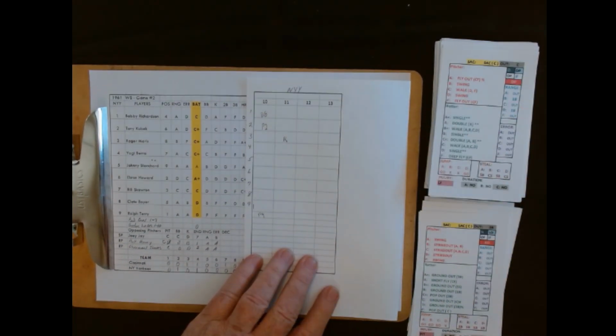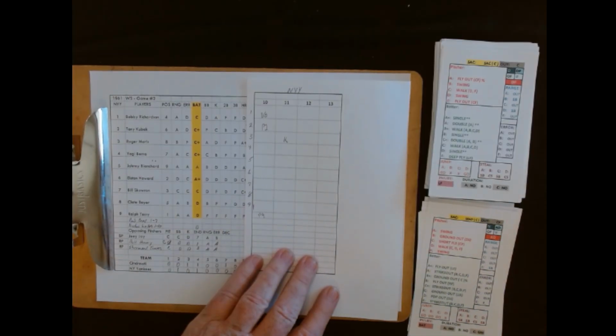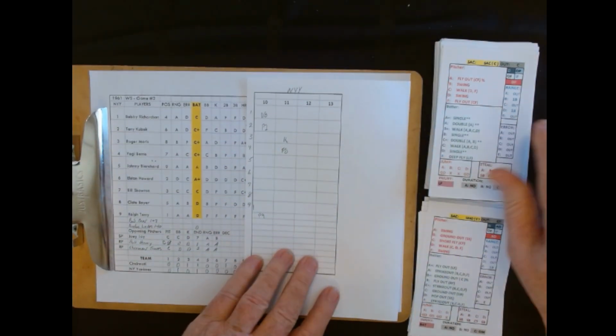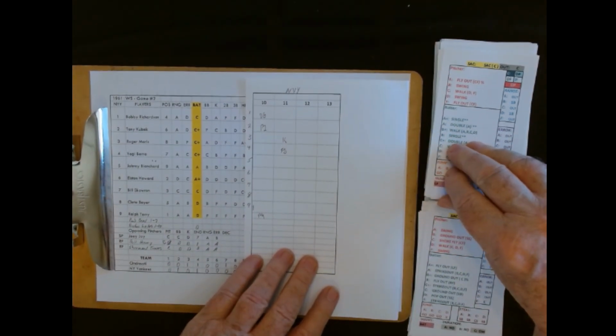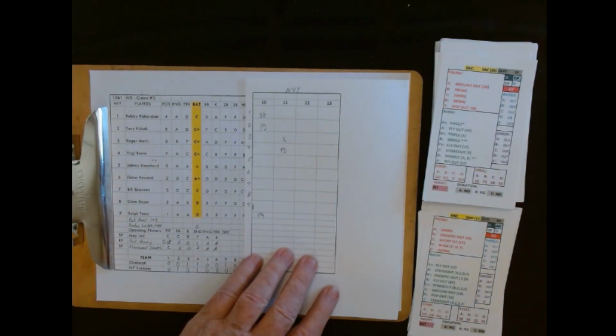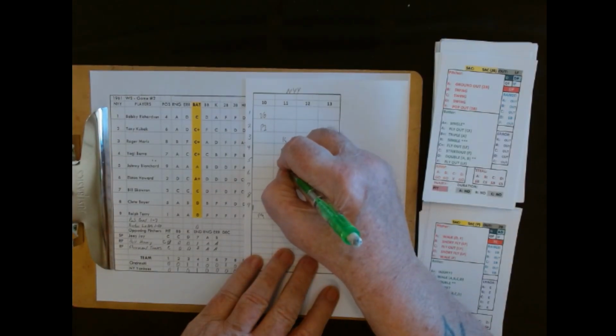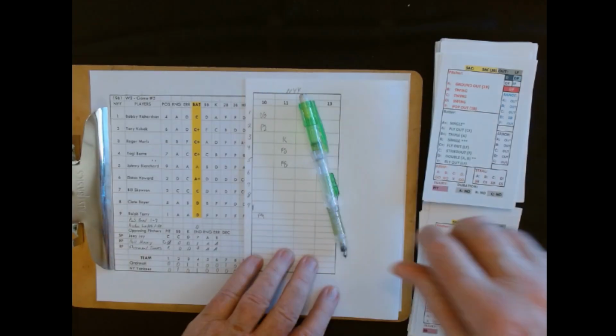Okay, Yogi Berra. And that's a short fly out to center. Last but not least is Johnny Blanchard, the man with the bat. C, and he got him on a fly out to center, and that is the ball game. I'll be right back.